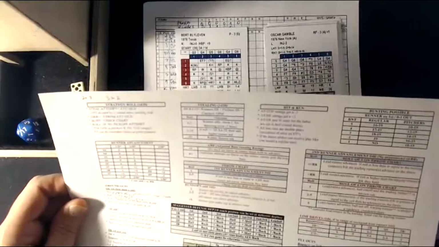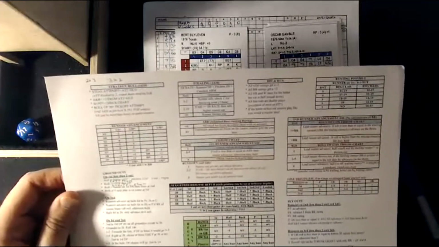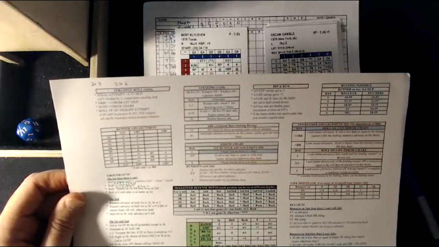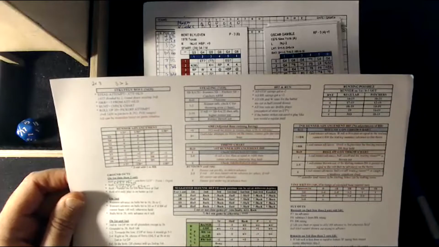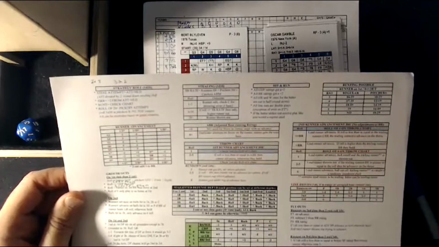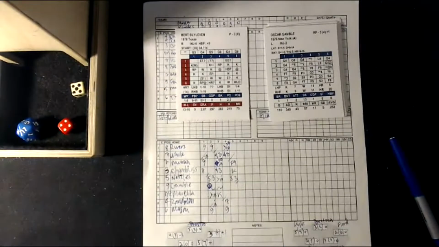Contact me, man. Contact me. Combat Painter, and I'll give you my number. combatpainter@gmail.com. Send me an email. All right.